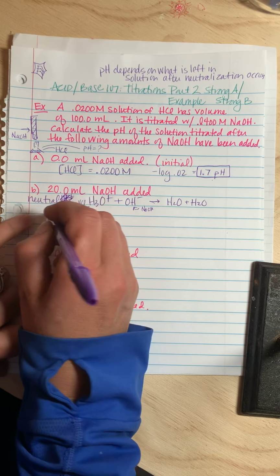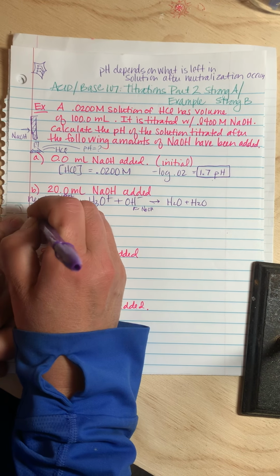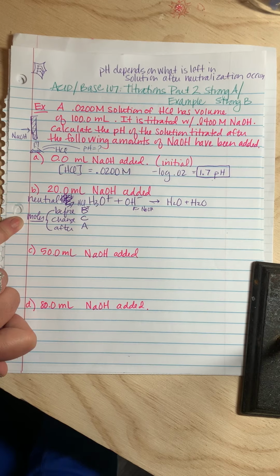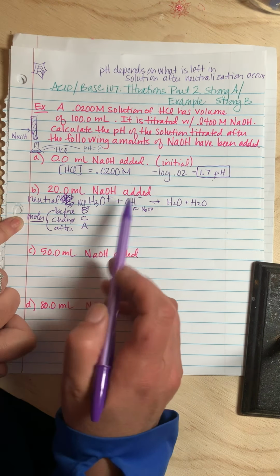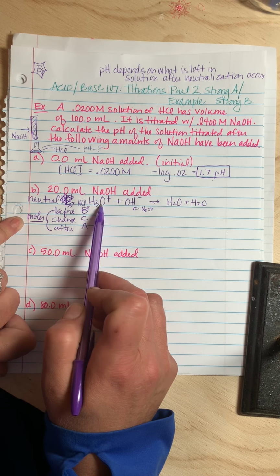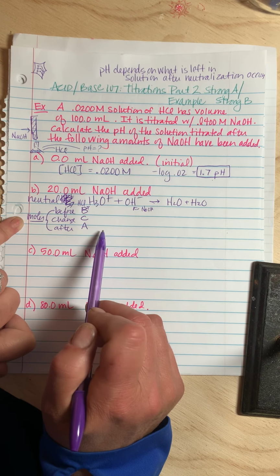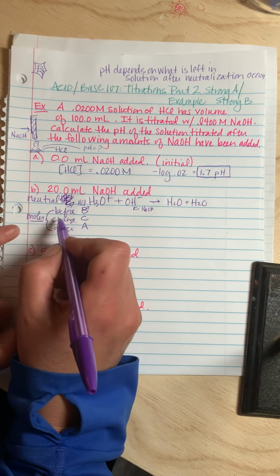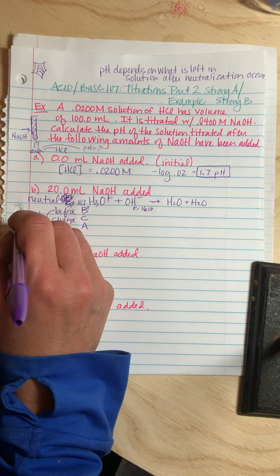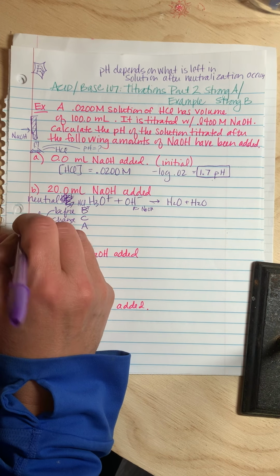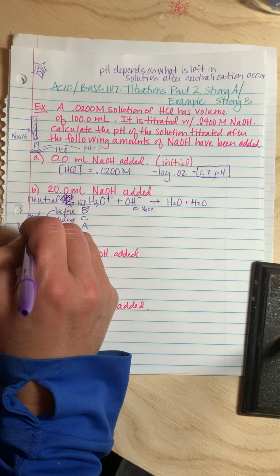With these, you're finding moles because you're actually doing stoichiometry. You see how many moles of acid there are and how many moles of base, and then you subtract the smaller one of the two. Remember, to find moles, you do the molarity times the liters.